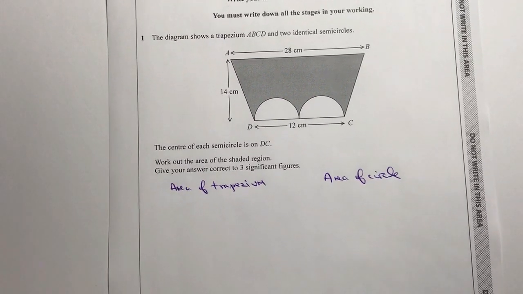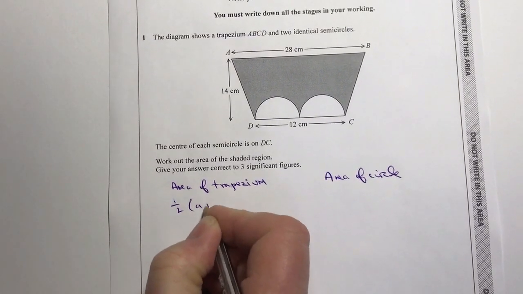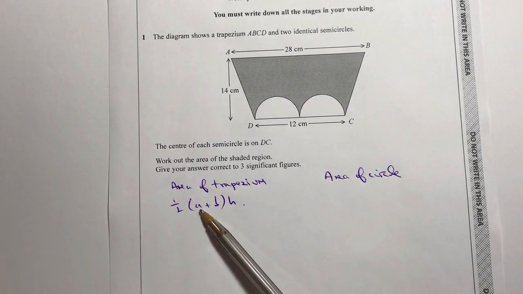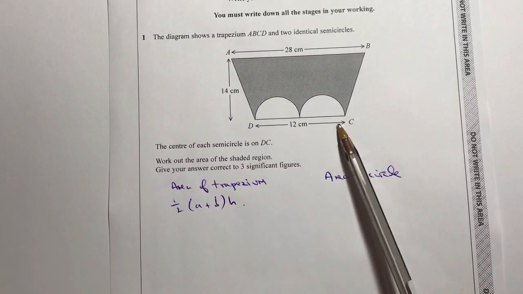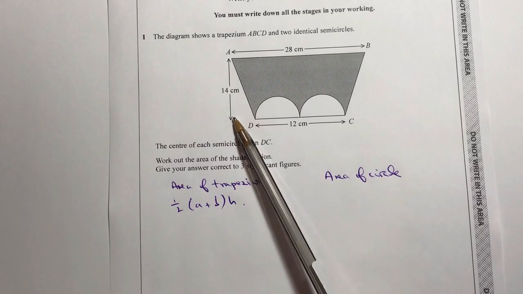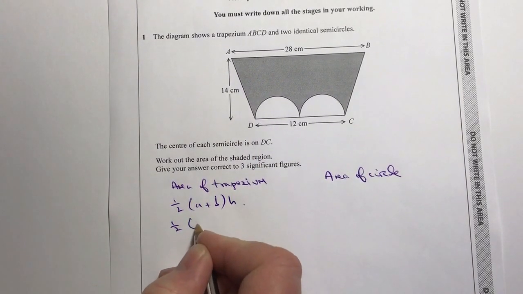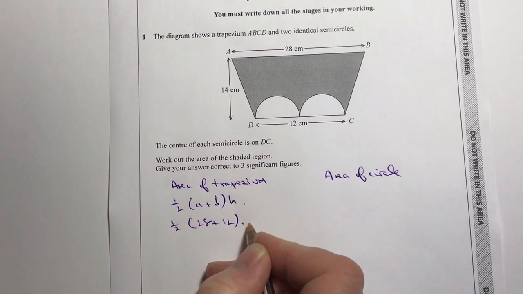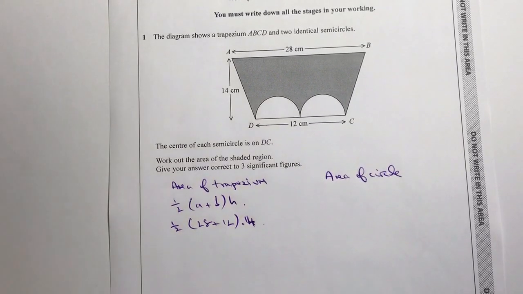Area of a trapezium. Okay, well, I would always tend to write the formula down. The way I've been taught it is (A plus B) times H over 2, where A is this along here, 28, B is 12 along here, and H is going to be 14 along here. So I can work that out, and it is a calculator paper, so I'm going to fill in the numbers, but the actual calculation here, I'm just going to run through my calculator.